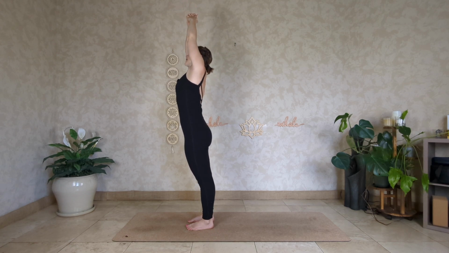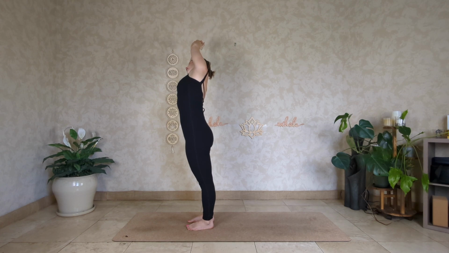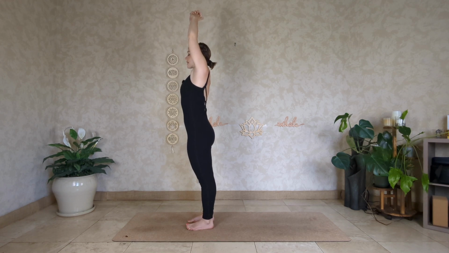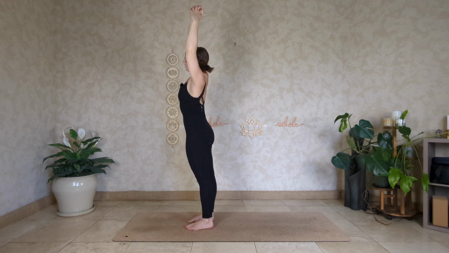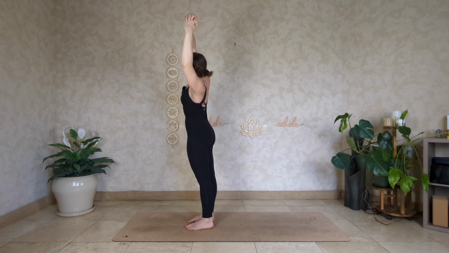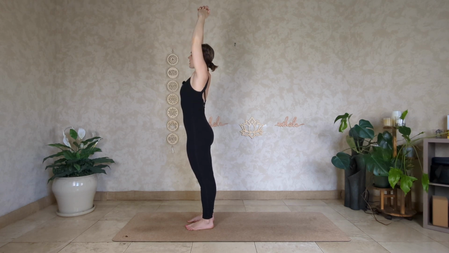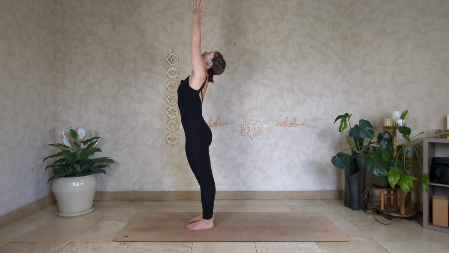Exhaling, the hips lean to the left side and we're gonna hinge to the right, opening the side body. Inhaling back to center. Exhale, lean to the left, the hips push to the right. Inhale through center, reach, lengthen, look up.